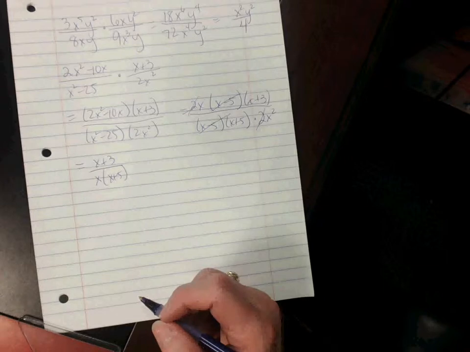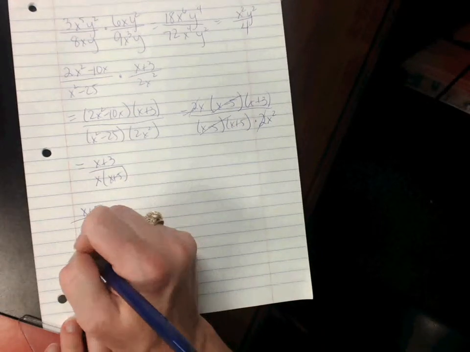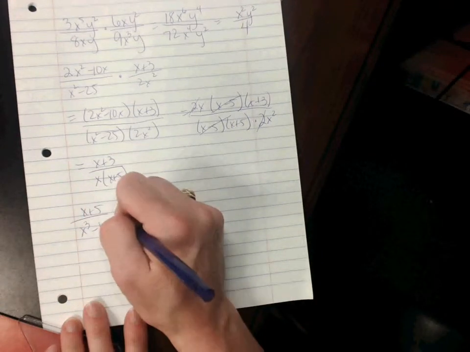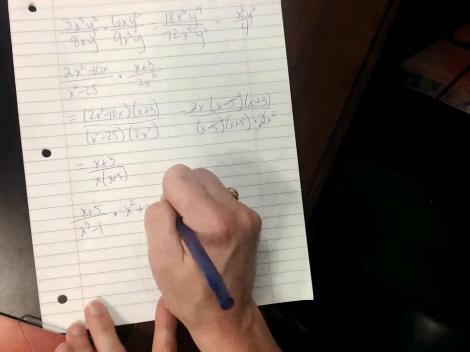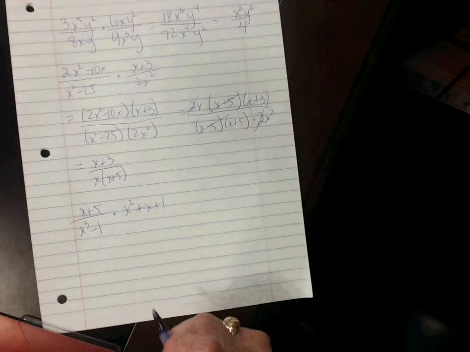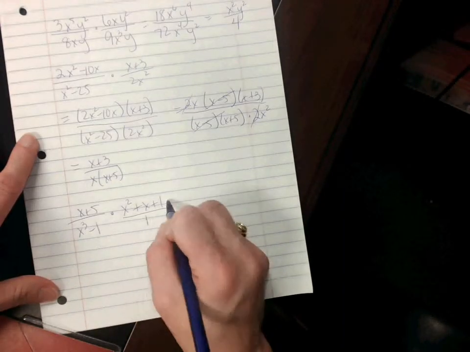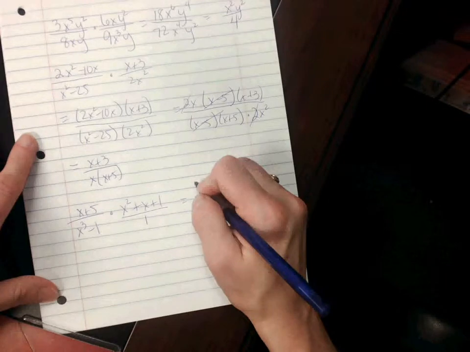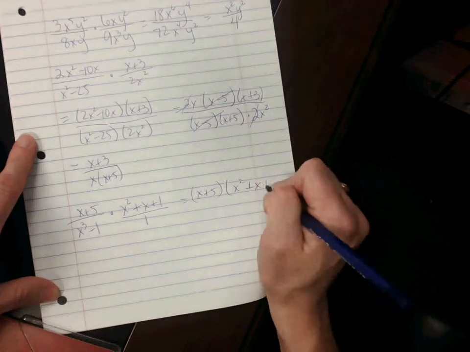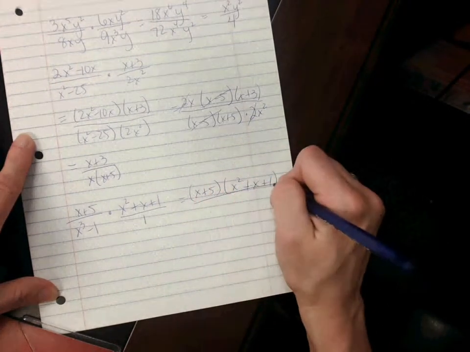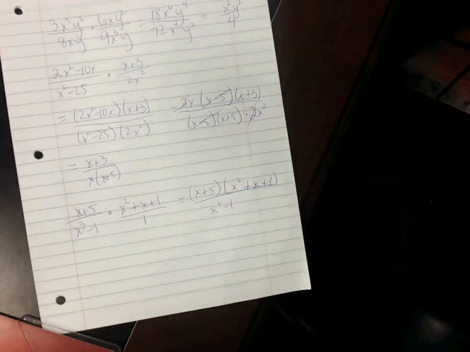Okay, so let's look at just one more of those. So say I had x plus 5 over x cubed minus 1 times x squared plus x plus 1. Okay, so in this case, like all fractions, if it's not over something, it's like it's over 1. So this piece is going to go on top. So if I actually multiply those, I'm going to have x plus 5, x squared plus x plus 1, and on bottom, I've got my x cubed minus 1. At first glance, it doesn't look like anything would cancel.